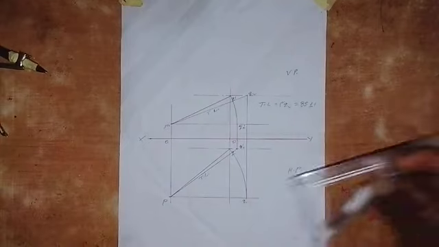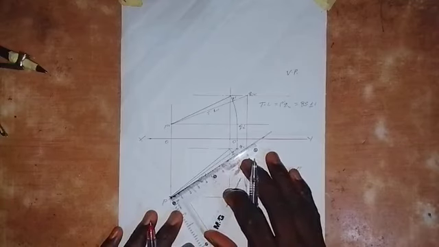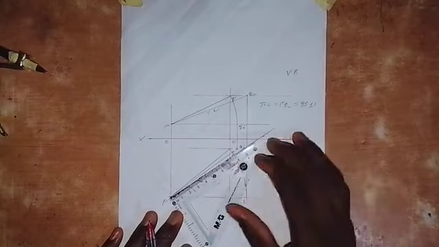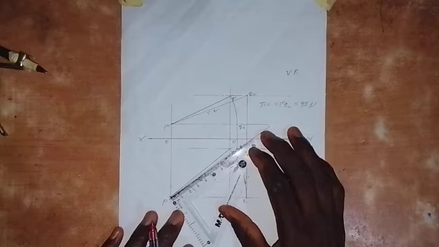What about the horizontal plane? What is the true length in the horizontal plane? We also take this distance. Here we also have this distance to be around 85 millimeters.